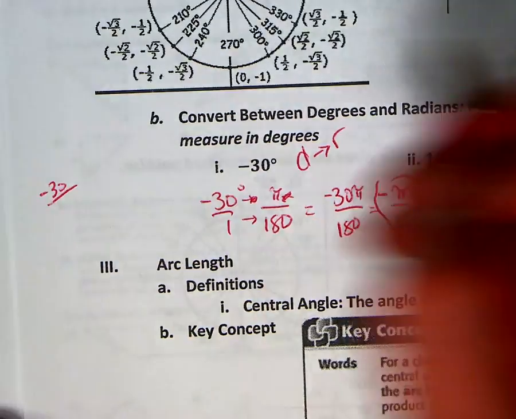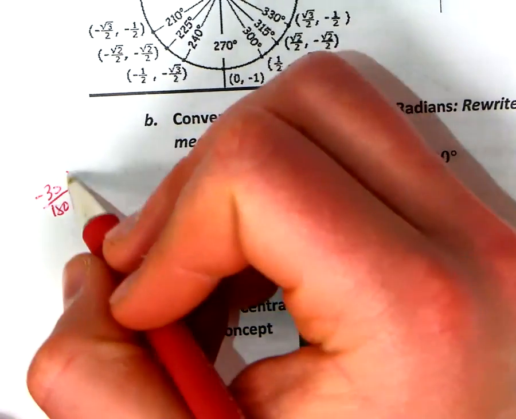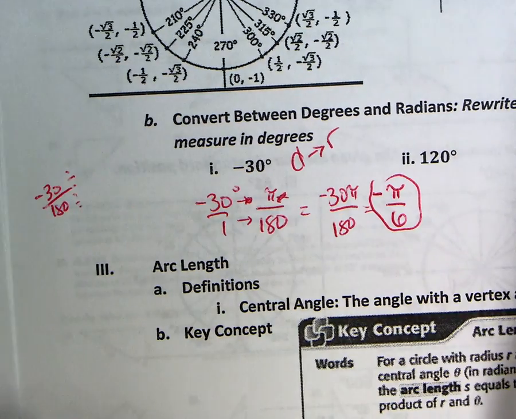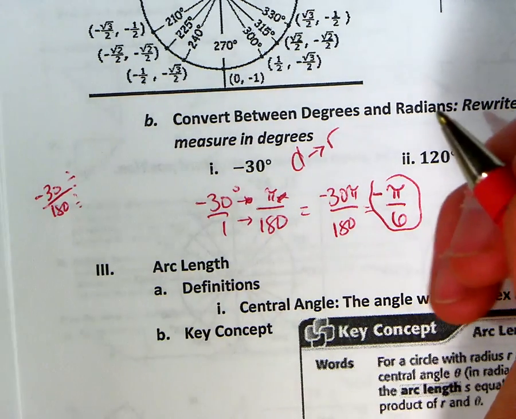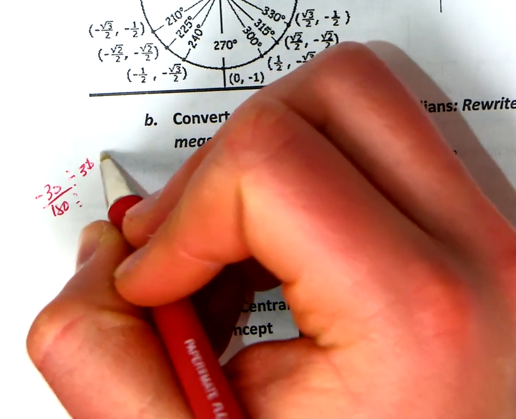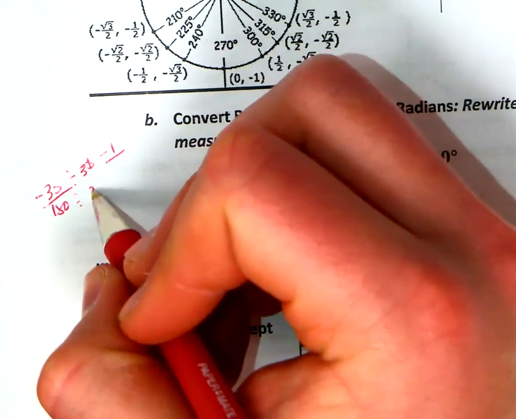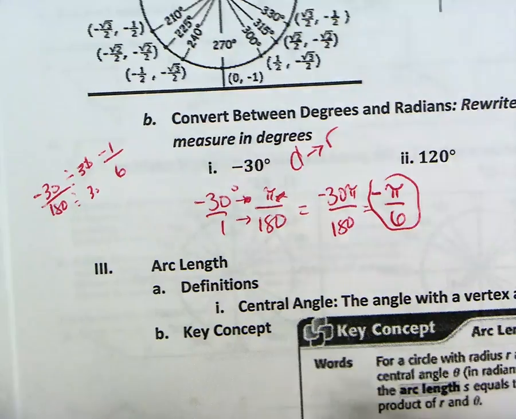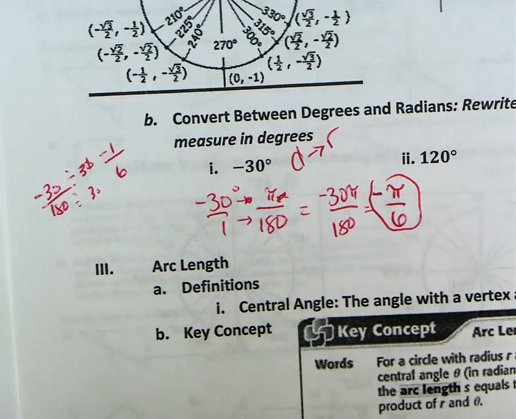You have 30 divided by 180, both divisible by 30. So if you divide by 30, you get negative 1 on top. Divide by 30 here, you get 6. And then we just have that pi left over.